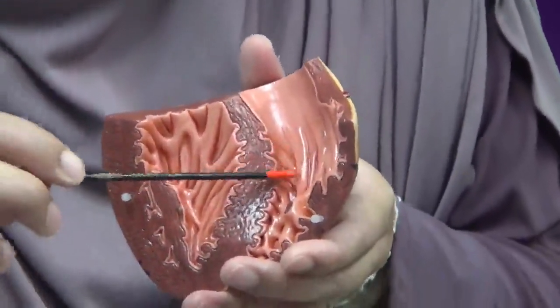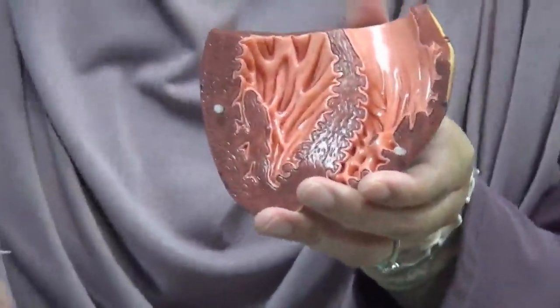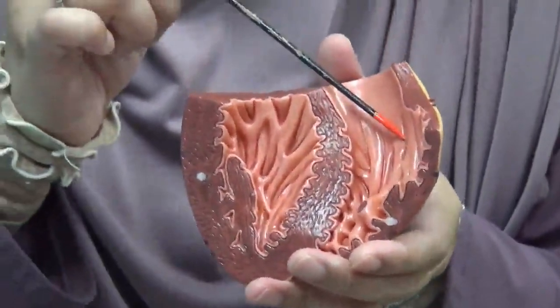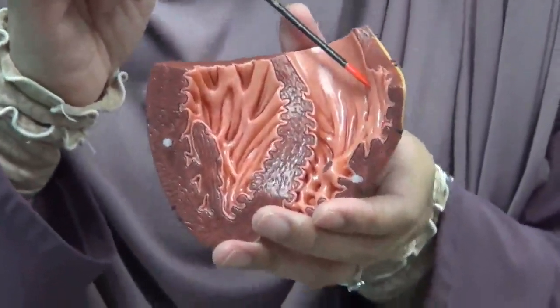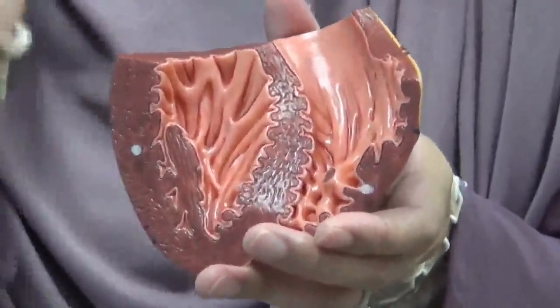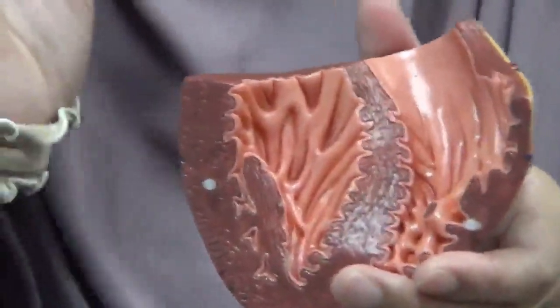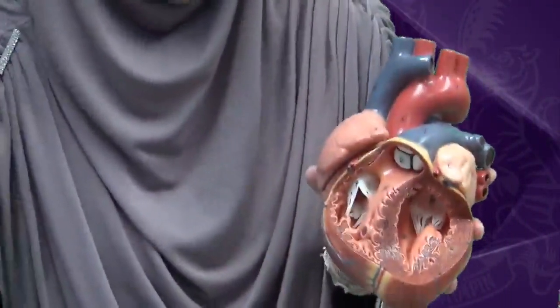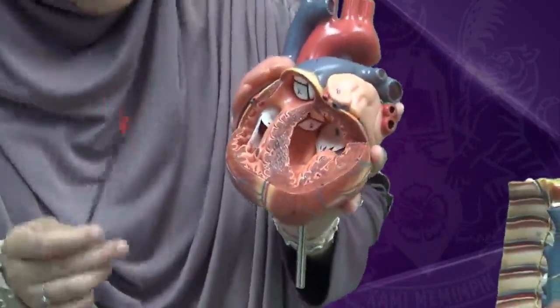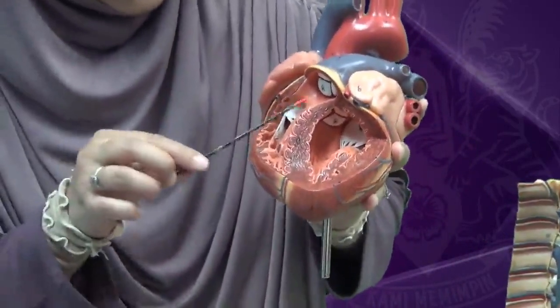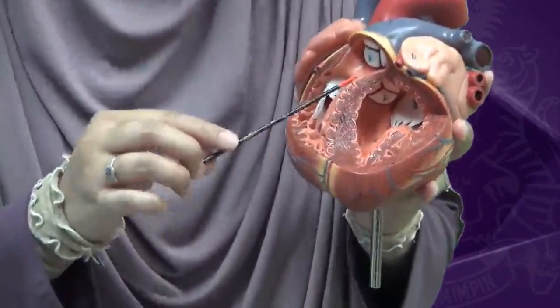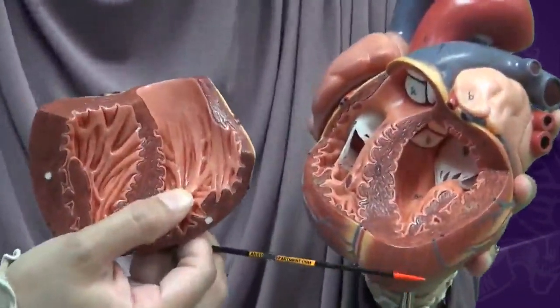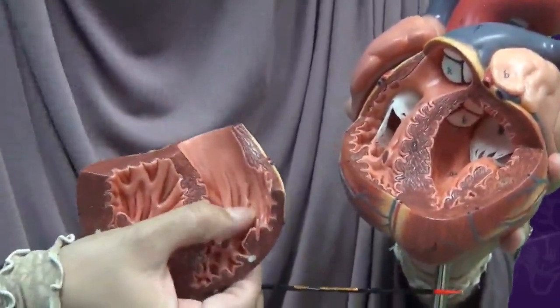You can see this muscle in the right atrium is known as pectinate muscle, but in the ventricle it is known as trabeculae carneae. Be careful with the spelling. When you answer OSPE questions, make sure you get the spelling right. Now let us discuss the other structures of the right ventricle. One important thing that you need to know is the outflow tract. The trabeculae carneae form the rough part of the right ventricle.